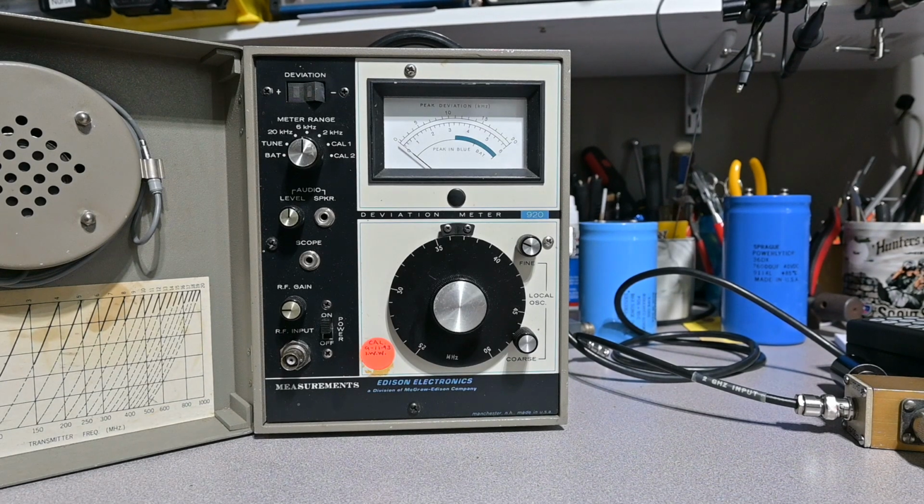This device measures the deviation of frequency modulated RF signals between 25 megahertz and 1 gigahertz. You can also use it to check distortion and for the presence of noise on an FM RF carrier.